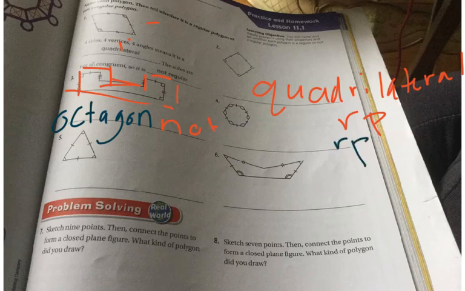Okay, number 4. I can tell it's regular because all the sides are the same, all the angles are the same. So regular polygon. It has 1, 2, 3, 4, 5, 6 sides, so it is a hexagon.